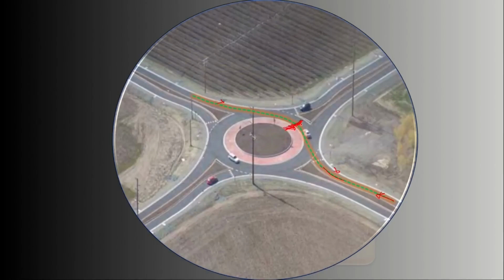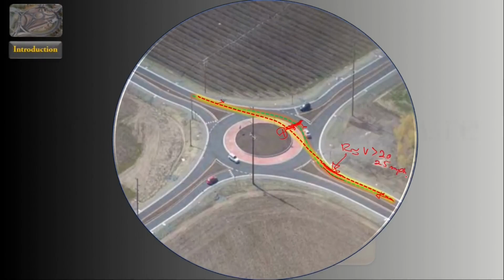Pave them both with asphalt, for example. Now, the approaching traffic will consider this point for passing through the roundabout, and the entry deflection will decrease. If the speed corresponding with this flatter circle is higher than the allowable speed, which is normally 20 to 25 miles per hour, then we must introduce the apron.